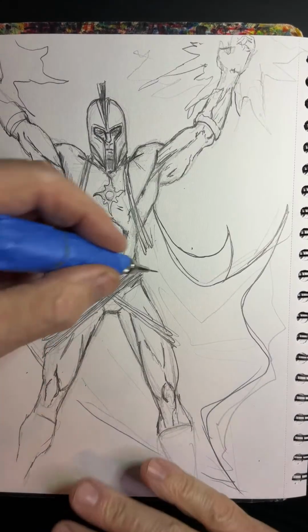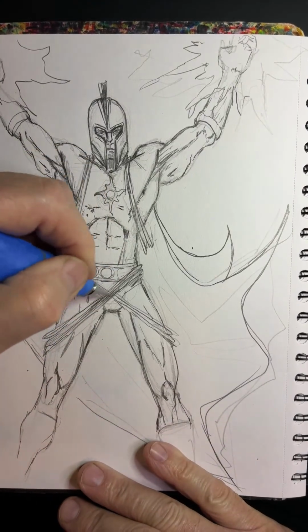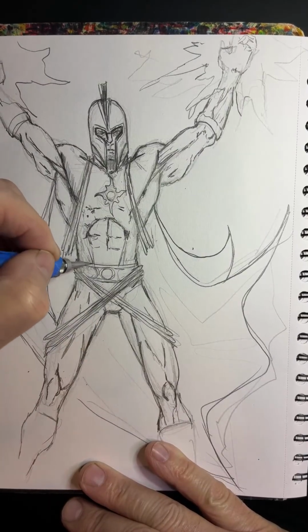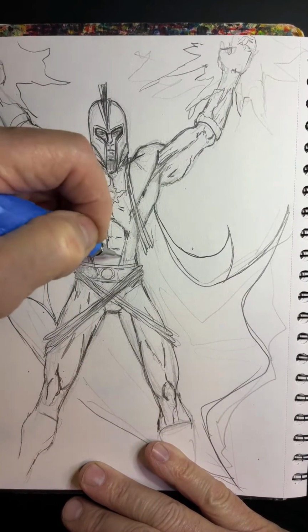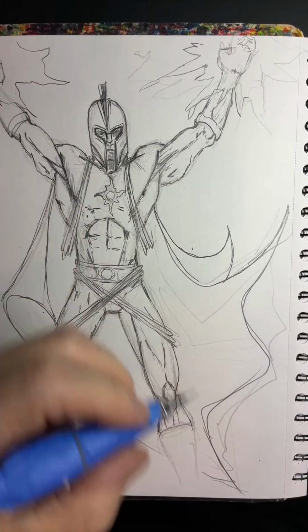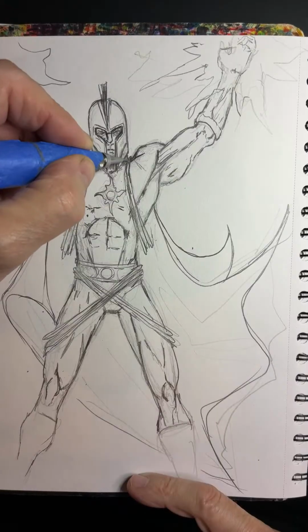That's a question for Costi. He wanted ropes on this guy, so I'm putting ropes on him. Must be magic ropes or something.